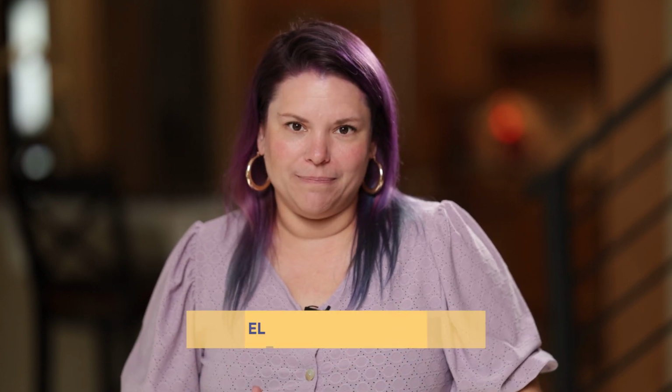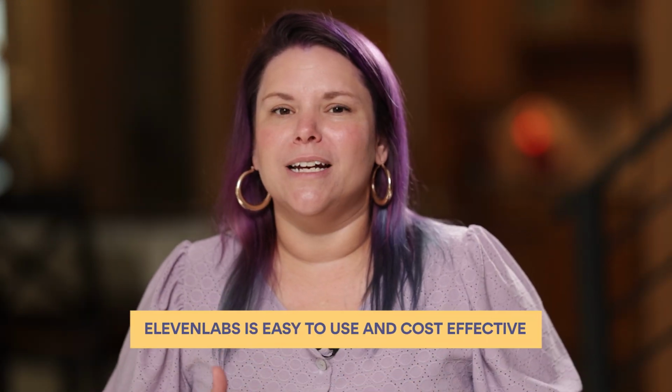All right, so let's talk about the step-by-step process and what tools you should use. The tool that I love the most is 11 Labs. Like I said, I'm not getting paid from them. I just really like this tool. It is by far my favorite, and I've tested out a ton of them. It's easy to use, it's cost-effective, you can get it up and going today.